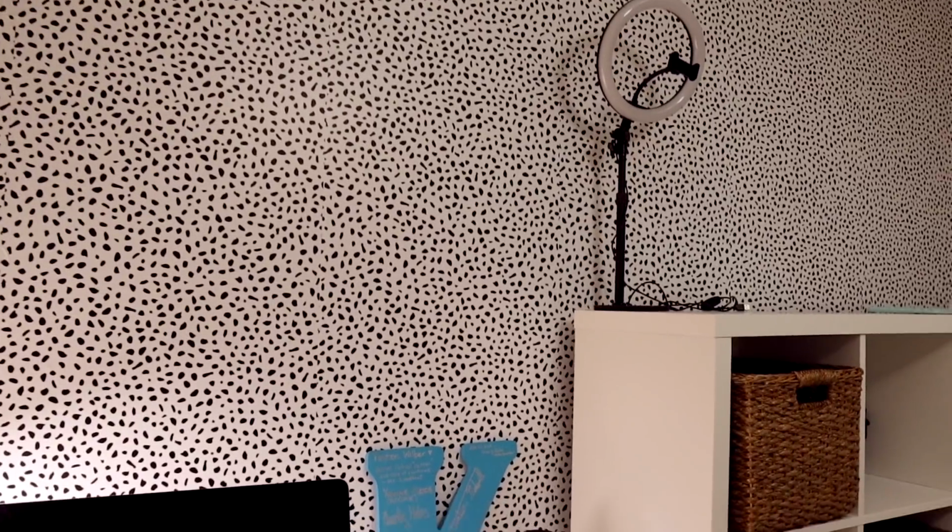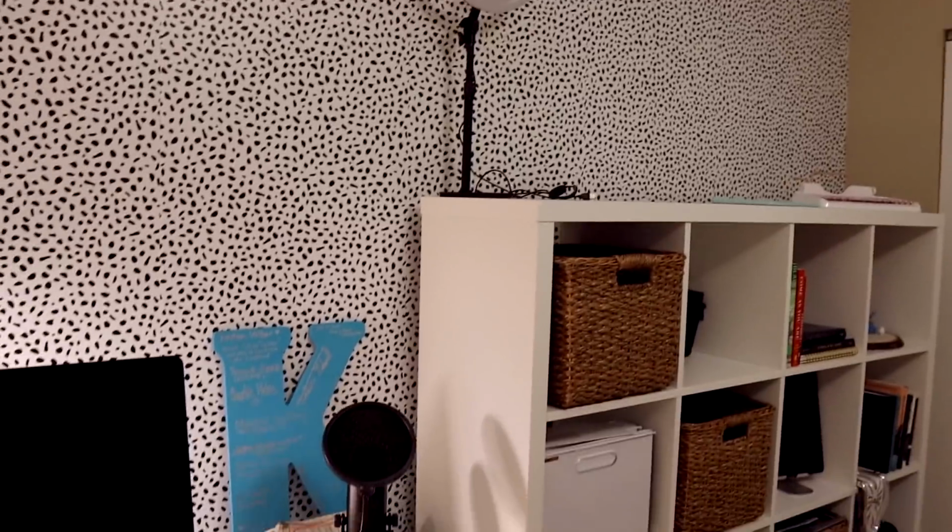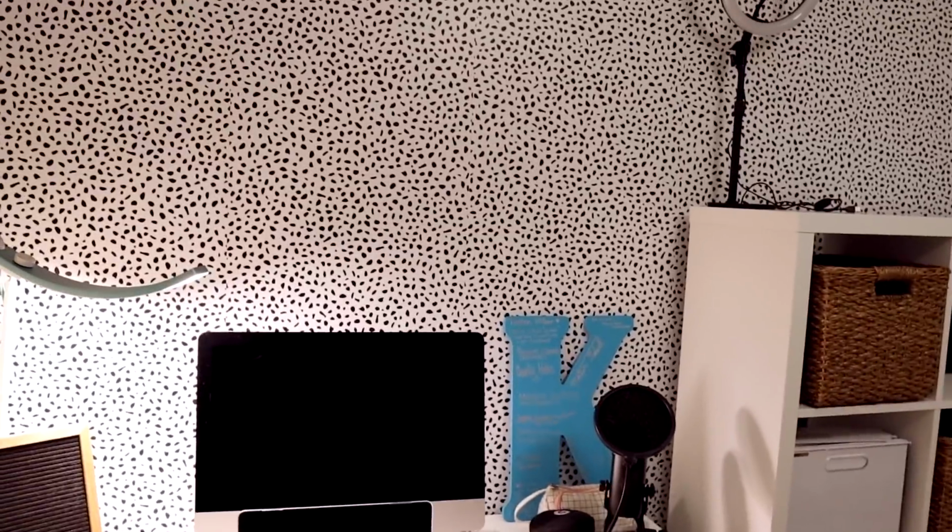I originally saw this wallpaper on a home interior blog, which I will try and find again and link below, but I found a cheaper dupe at Target, and so I just went to town on this wall. It's really fun to see it on this wall in action, and I think it ties in, reminds me of KDigitalStudio when I look at it.